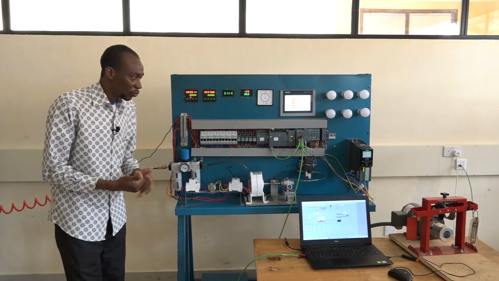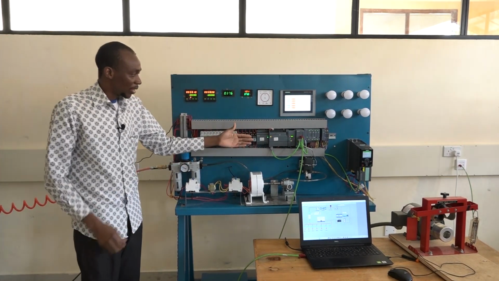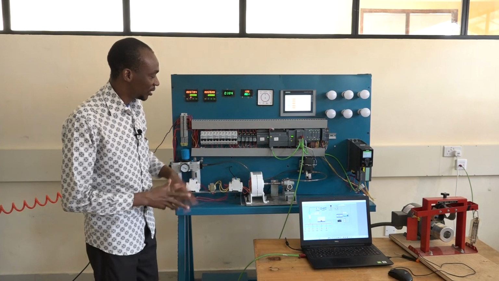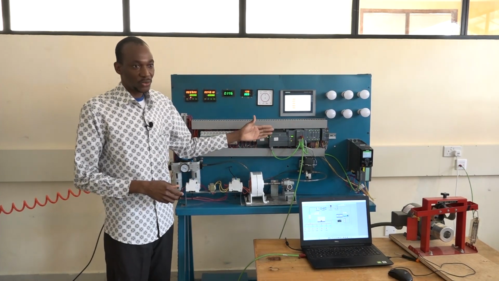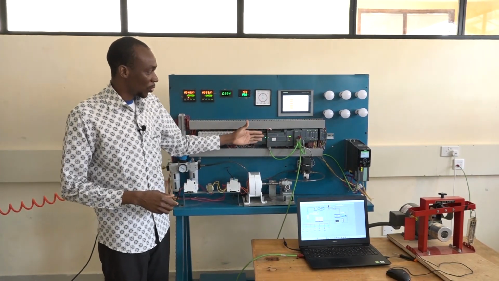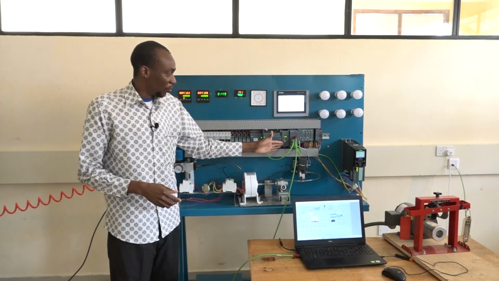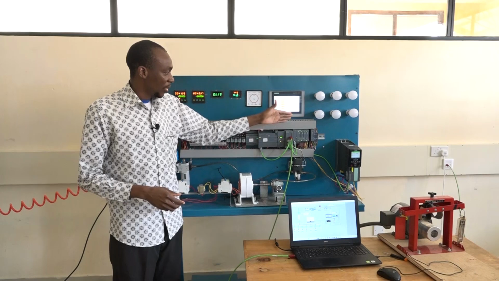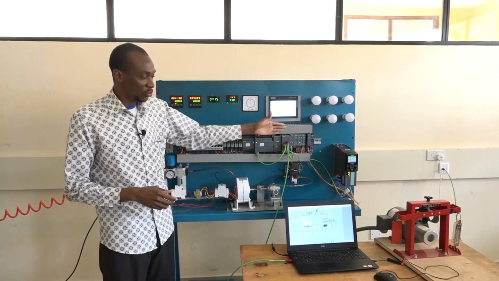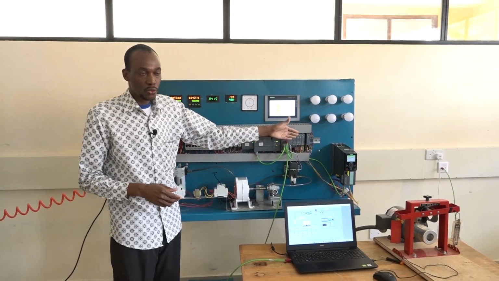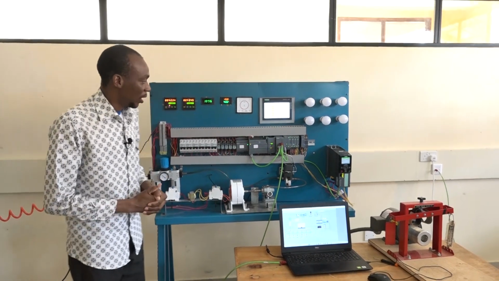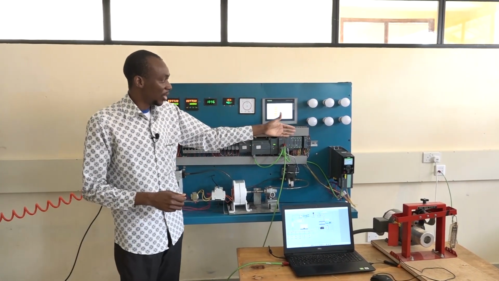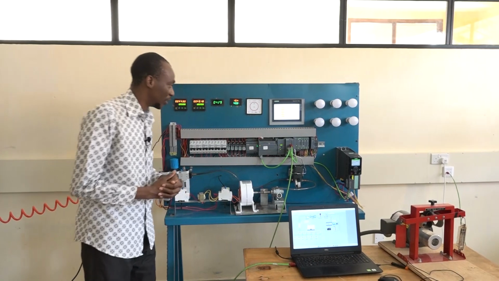Then, to be able to do that, we have controllers. That is a schematic of the S7-1200 controllers with the analog input-output module. We have a remote system, the AT200SP, that will allow us to control the load.